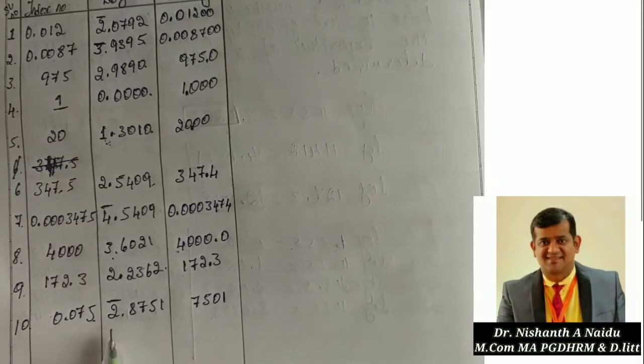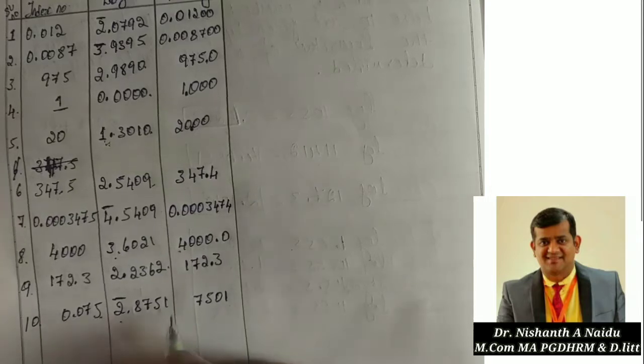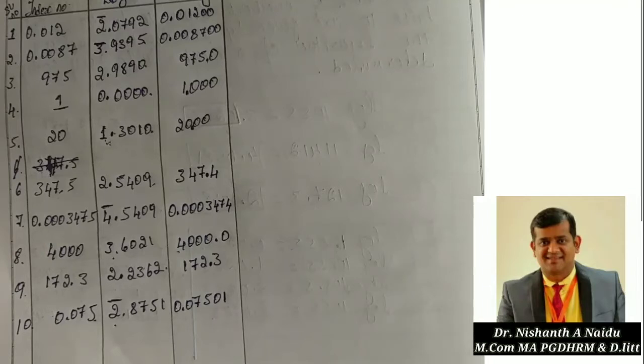So minus 2 is there. Minus 2 in the sense, how many zeros should you put in front? 1. So 0.07501. This is how we calculate anti-log and log value.